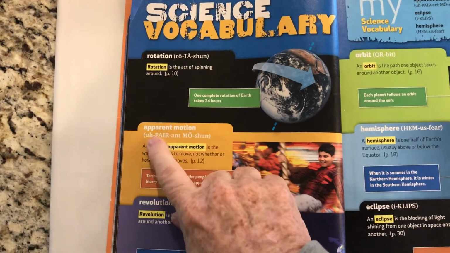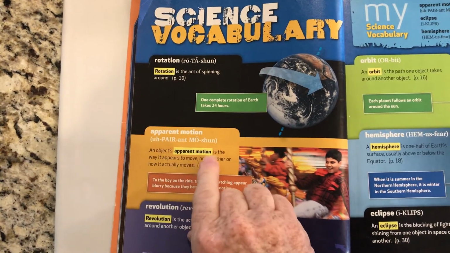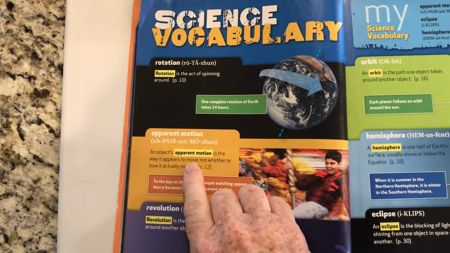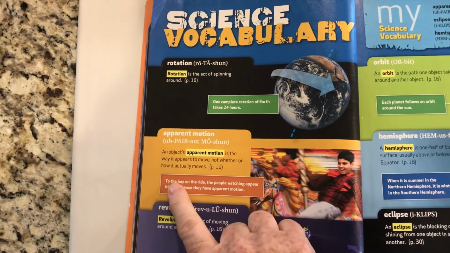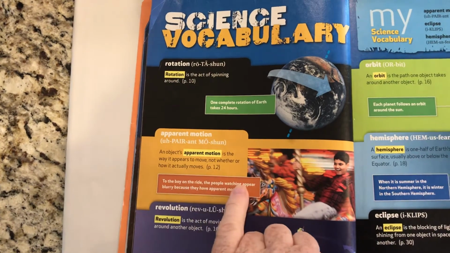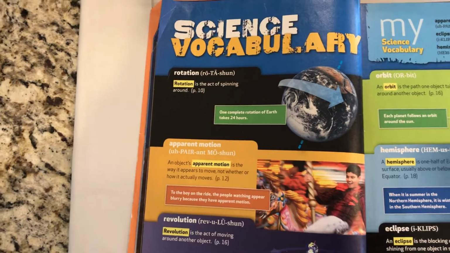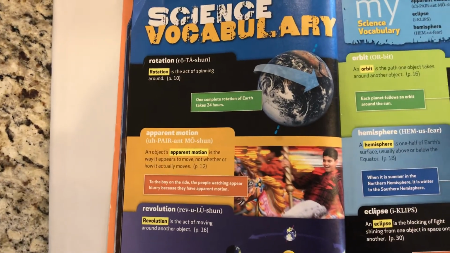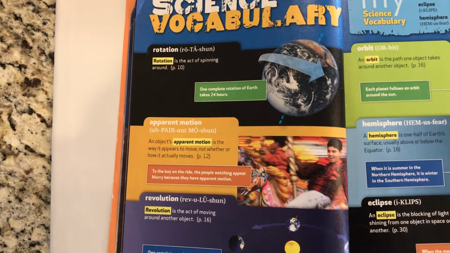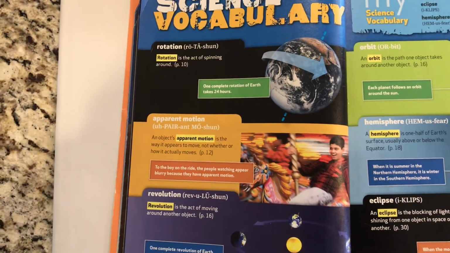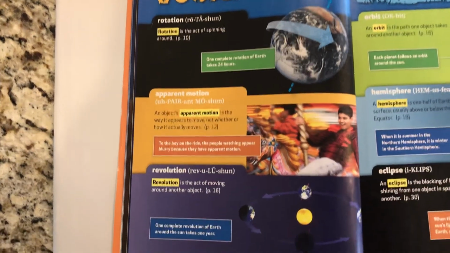This is a new word, apparent motion. An object's apparent motion is the way it appears to move, not whether or how it actually moves. To the boy on the ride, the people watching appear blurry because they have apparent motion. This is what the sun does. It looks like the sun has apparent motion when it rises in the east and sets in the west, but it does not. We're moving around the sun. It's the apparent motion of the sun. So keep that in mind.